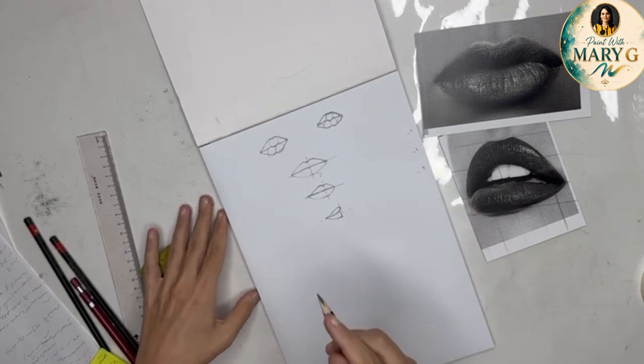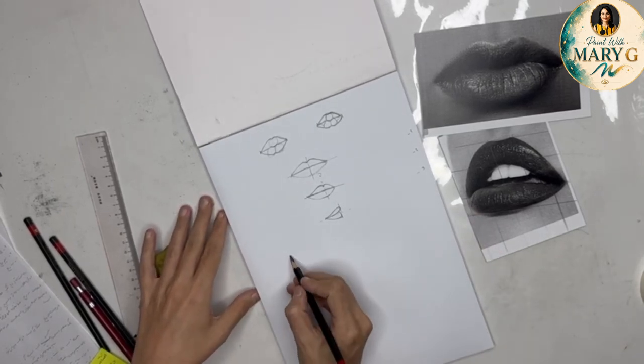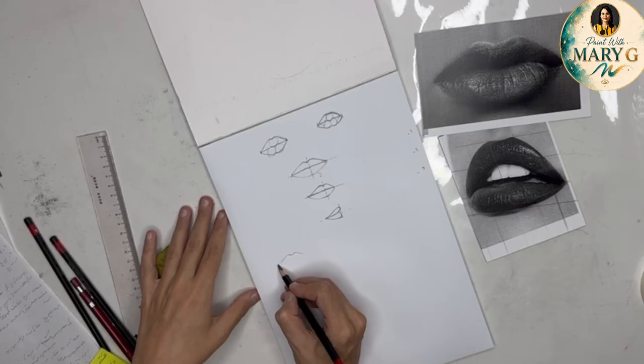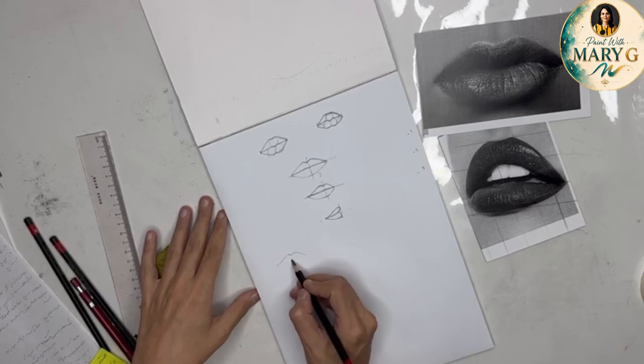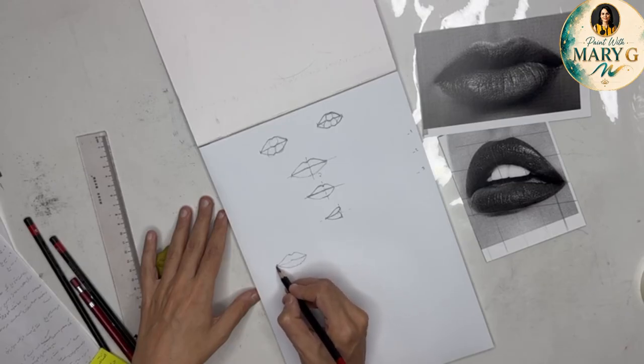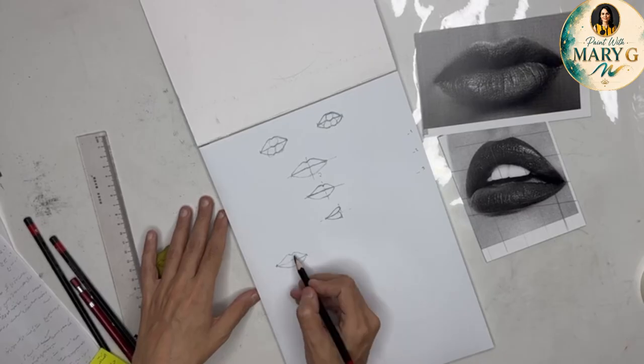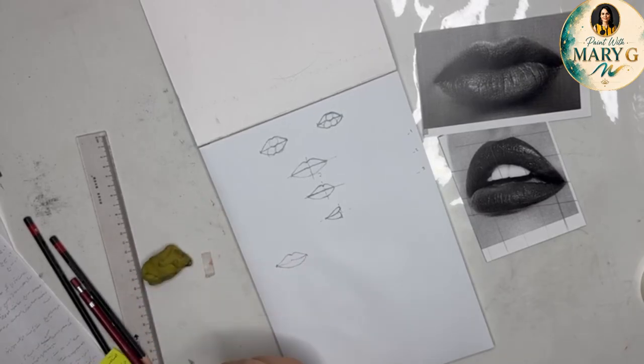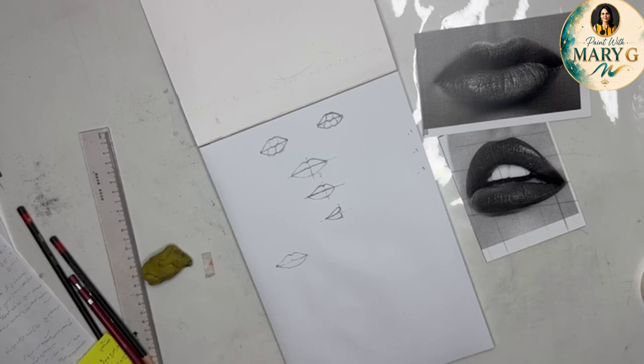Now I will draw a lip to point out an important detail. This is a front view lip.